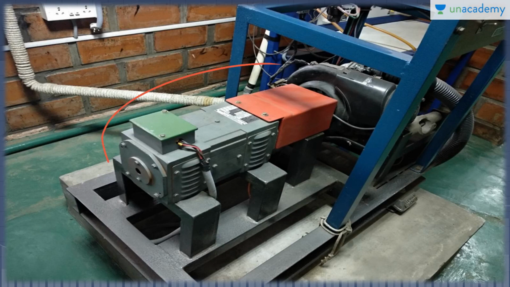So this is a 2-stroke petrol engine. You can see here the 2-stroke petrol engine. It is very compact in size and it looks like an old type.